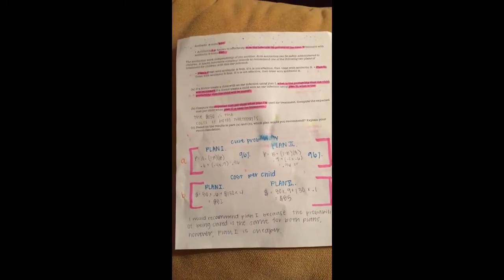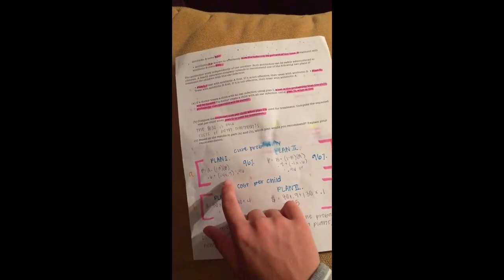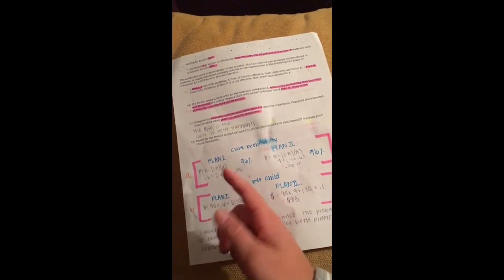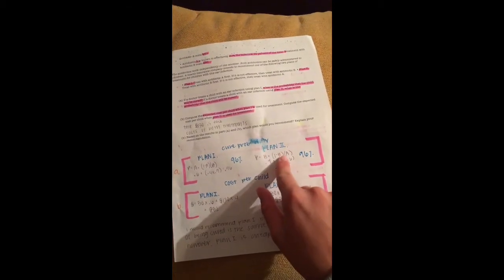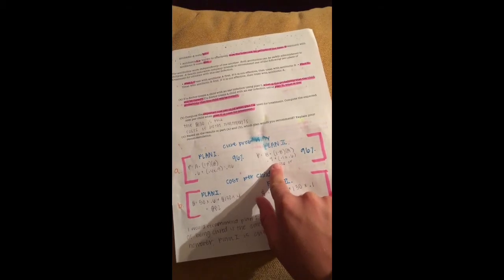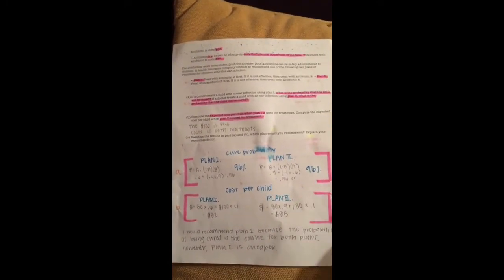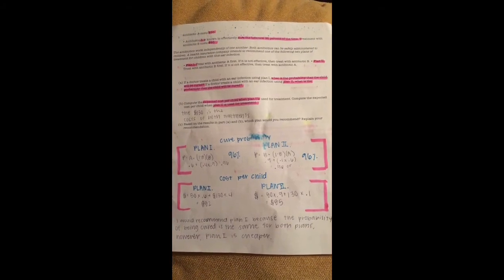So the first part of the question asked what the probability was of being cured by both plans. So I went through and I just plugged it into a basic formula. It's the probability of A plus the probability of not A times B, and so I got 96%. And then I did the same for plan 2, and ended up with the same answer even though I plugged in different variables. So the probability of being cured on both of the treatments is 96%, which is also very high, and it is the same. So either way you go, you have a high chance of being cured of your ear infection.